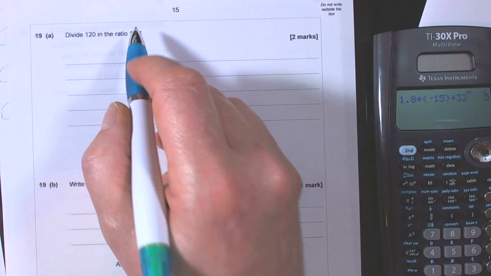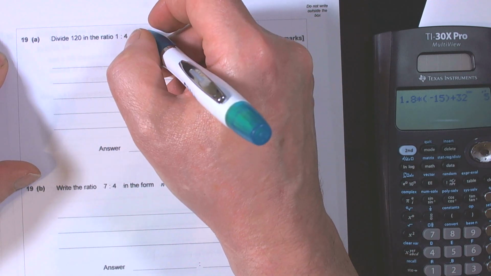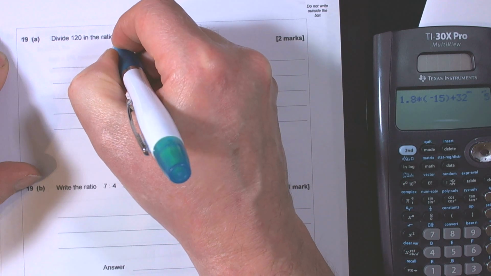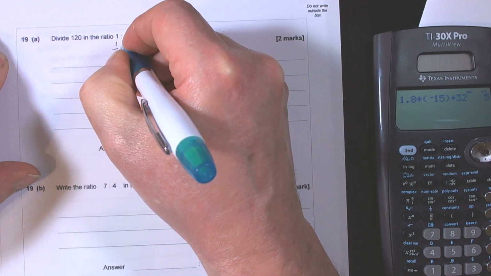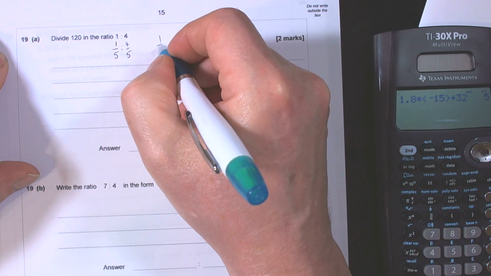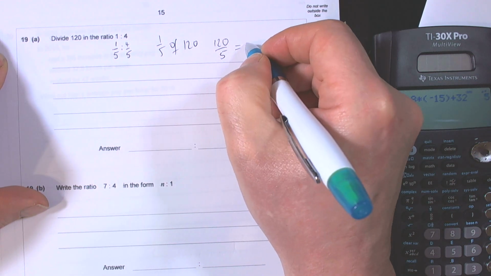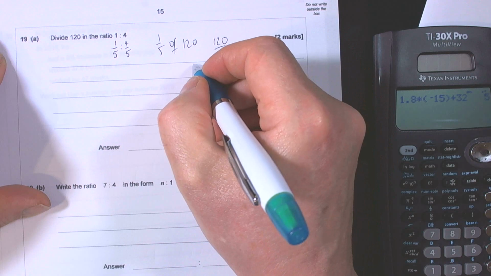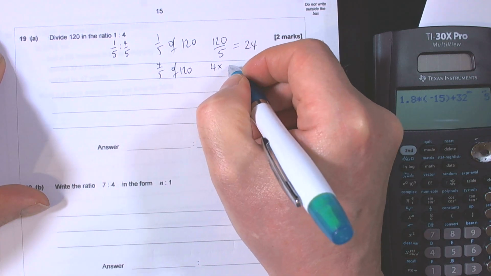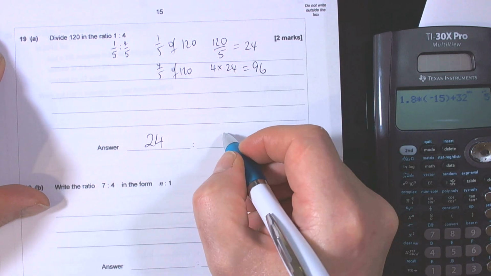Divide 120 in the ratio 1 to 4. Okay, so lots of strategies for ratio. Quite often when you're doing sharing and dividing problems, think of these as fractions. So that's worth 1/5 and that's worth 4/5. 1/5 of 120 is 120 divided by 5, which is 24. So 4/5 of 120 is going to be 4 times 24, 96. Okay, so the answer is 24 and 96.